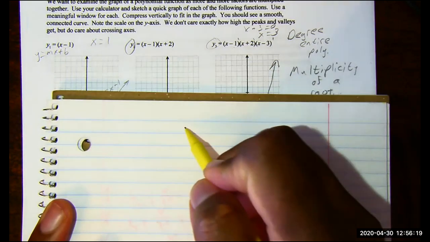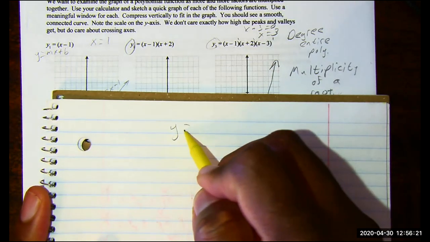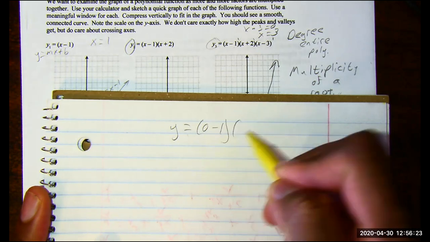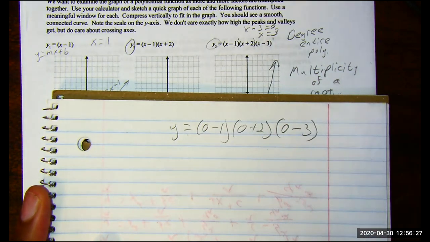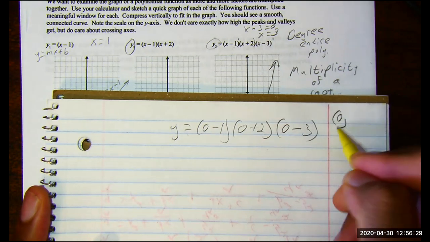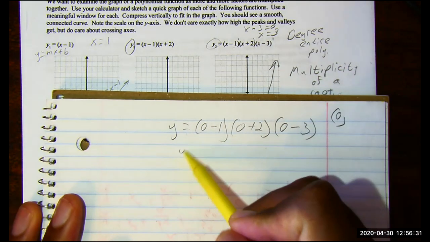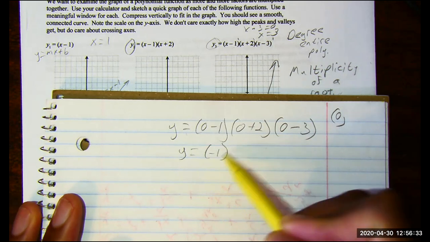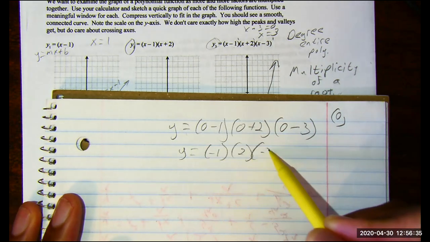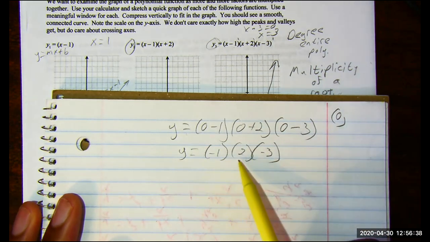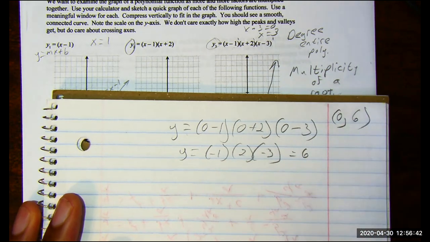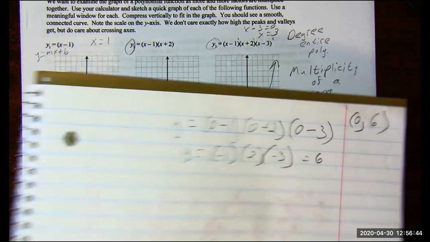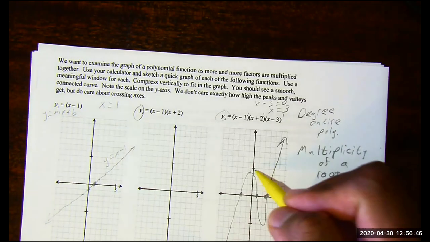To find the y-intercept, I'm going to plug in 0 for all the x's. 0 minus 1 times 0 plus 2 times 0 minus 3. So for my coordinate, x is 0, so what is y when x is 0? y equals -1 times 2 times -3. -1 times 2 is -2, and -2 times -3 equals +6. So my y-intercept is at +6. (0, 6).